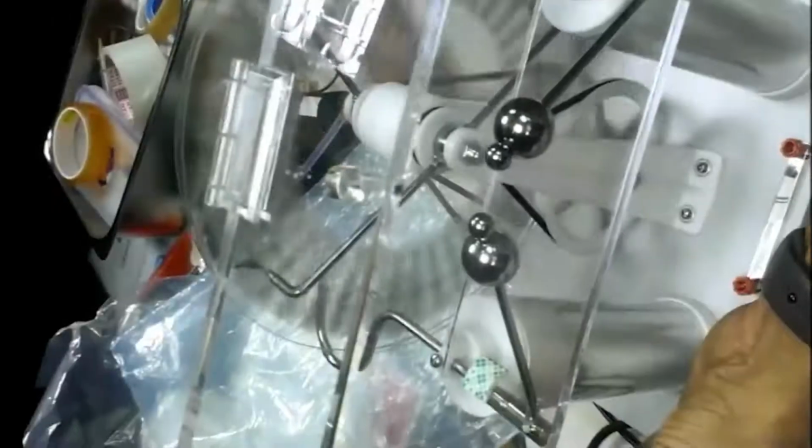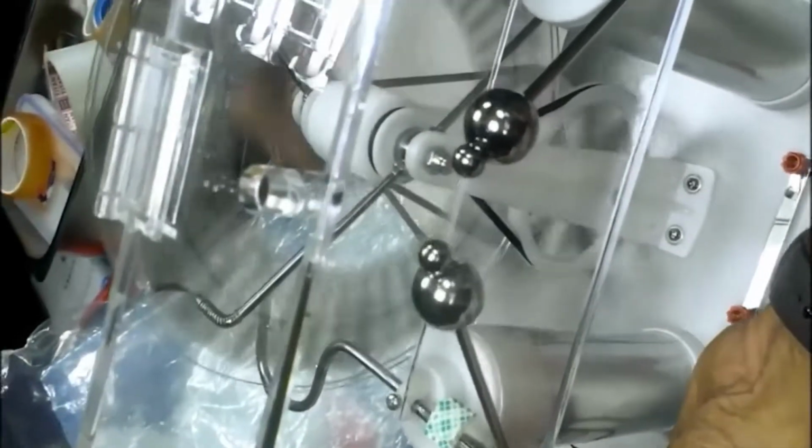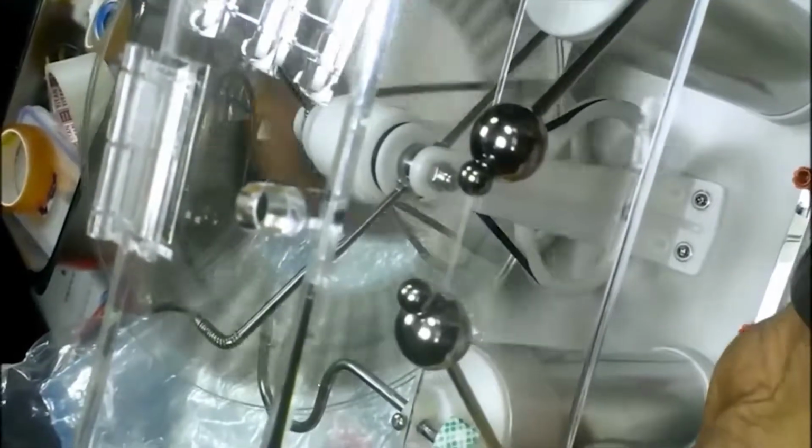Now we'll try pure nitrogen. And you see, even as we pull the electrodes apart, we can get quite a good spark between the electrodes.